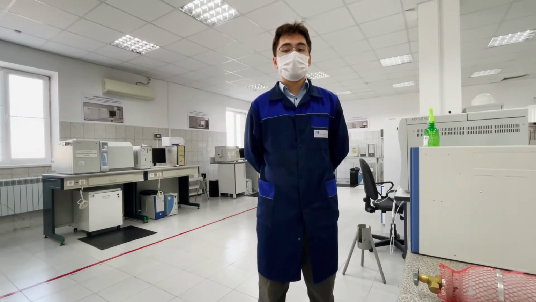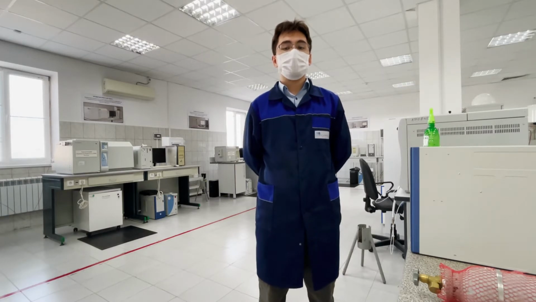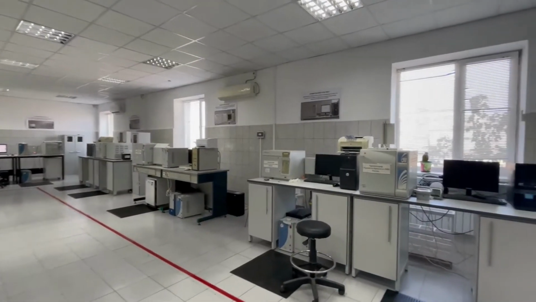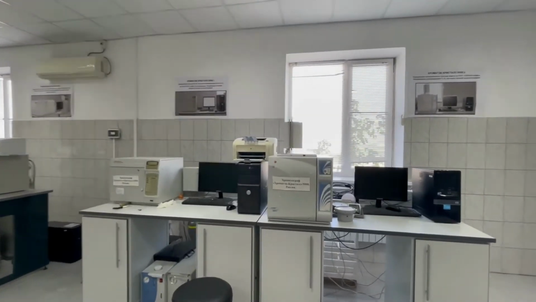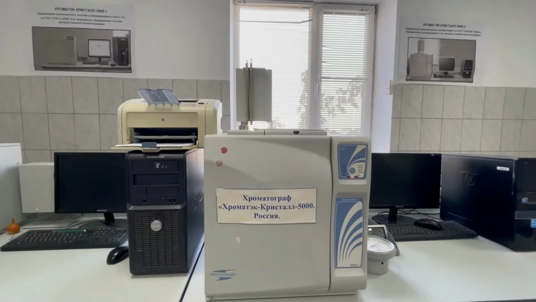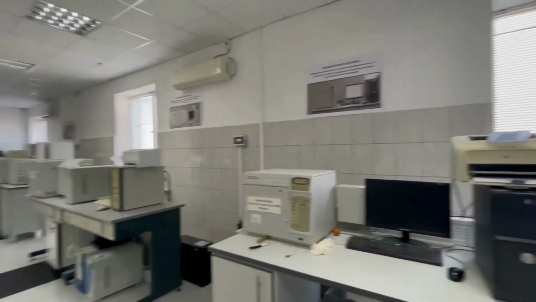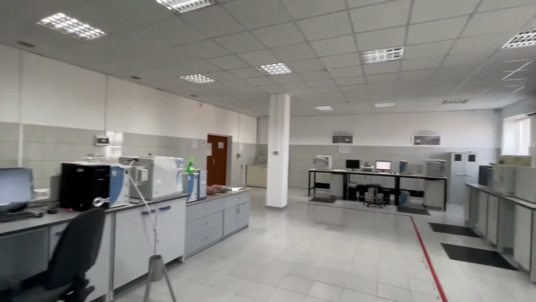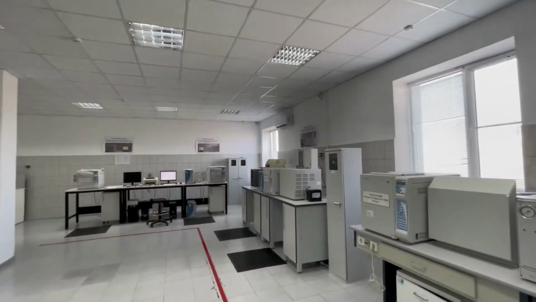The physicochemical characteristics of associated petroleum gas, the density, molecular weight of the gas, viscosity, heat of combustion, and the Wobbe number are determined. Mainly we've got gas analyzers, the Chromatec Crystal 5000, which are made in Russia. We have plenty of them for the different types and composition of the gases.